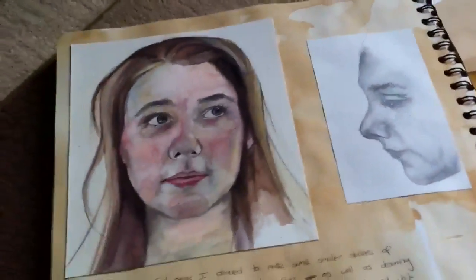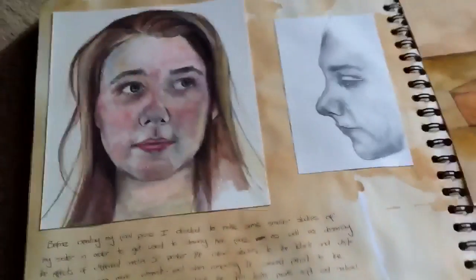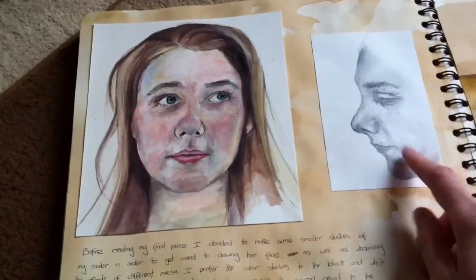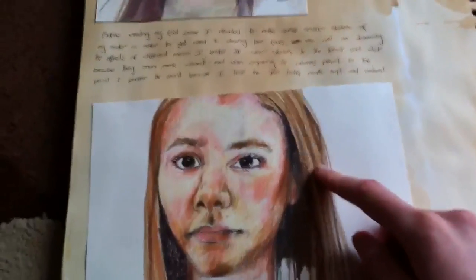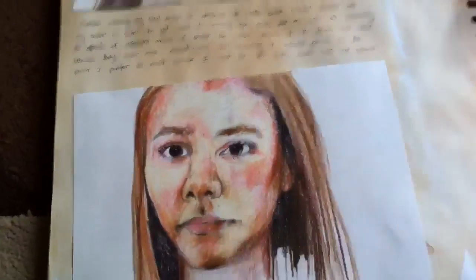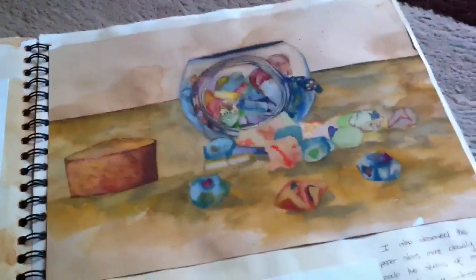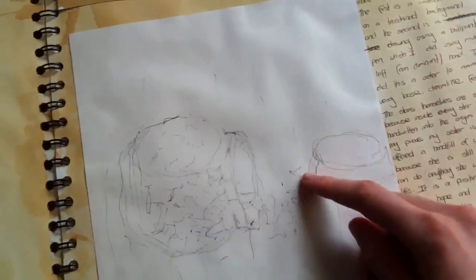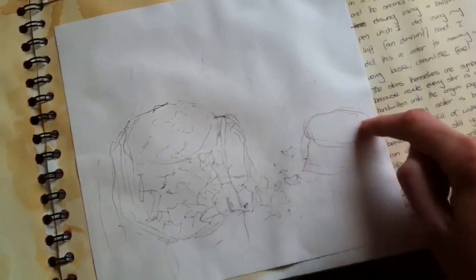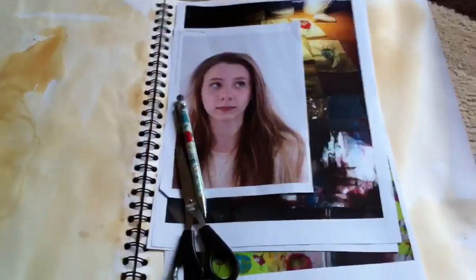And then finally, I just said that I did some other pictures of my sister just to get used to drawing her face. This one's watercolour, this one's just a plain pencil, and then this one's coloured pencil. I actually just did this one last night. It's really rushed and not very good. And then also some small studies of the jar of stars. And this one's a left-handed drawing, but it was just all loose and squiggly, and so I put it in there. So yeah, that is all for my A2 sketchbook.